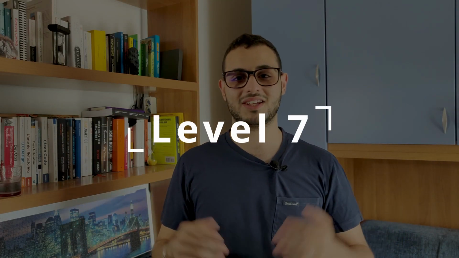Let's go to level 7. Cool! It's now time to manage files inside our note-taking app. You will need to create 2 more blocks for your new editor.